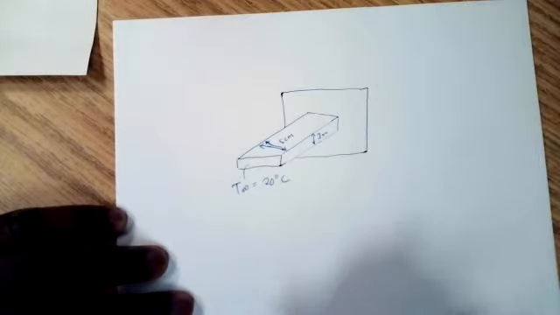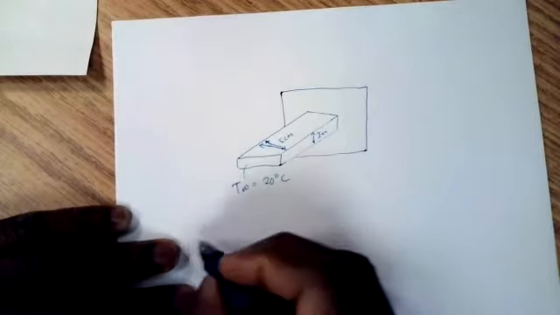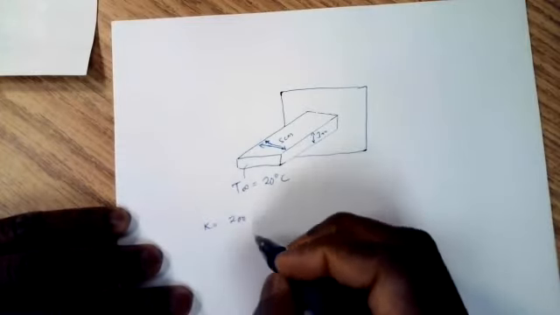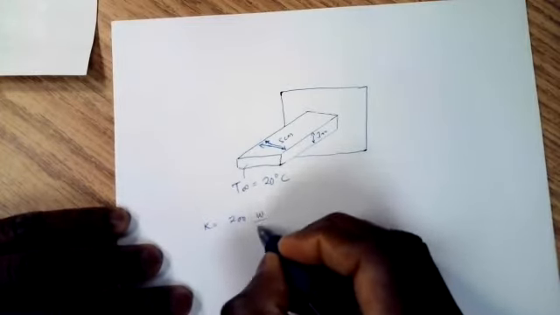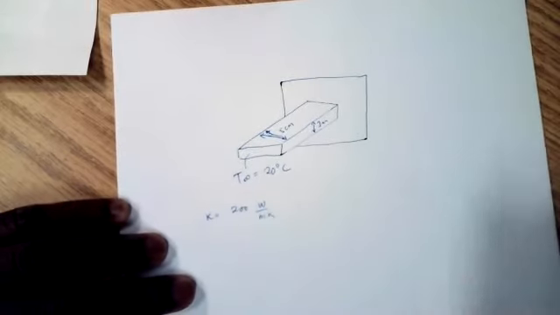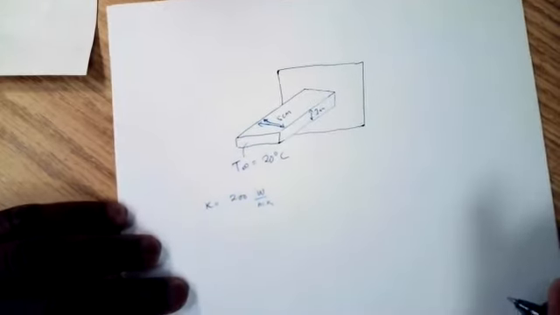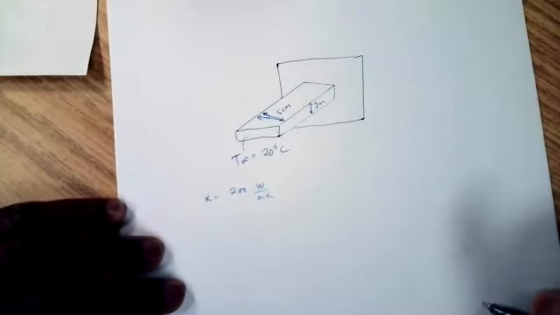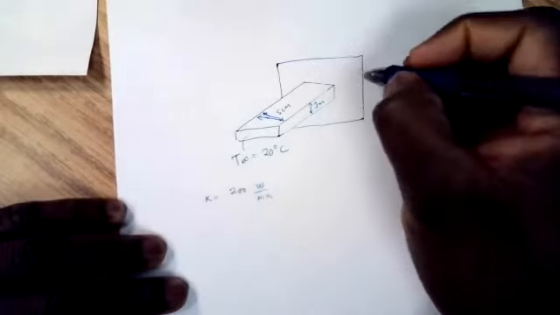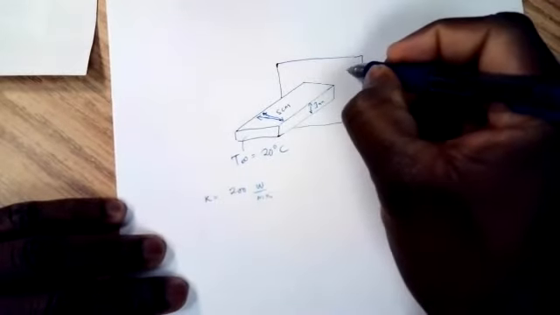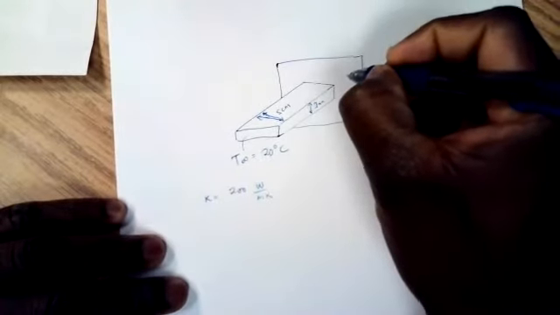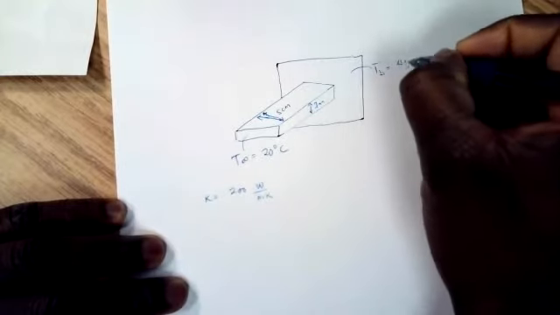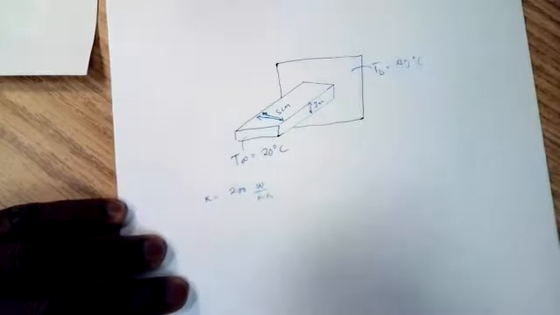The thermal conductivity of the material, k, is equal to 200 watts per meter Kelvin. The base temperature is 40 degrees Celsius, so the temperature at this point is equal to 40 degrees Celsius.